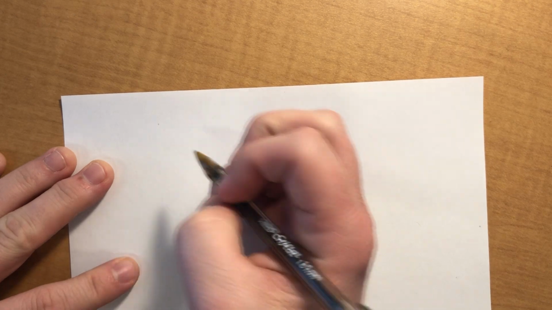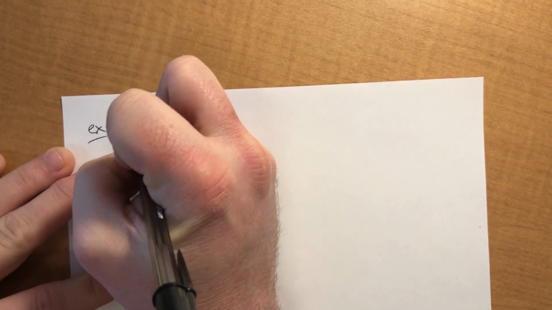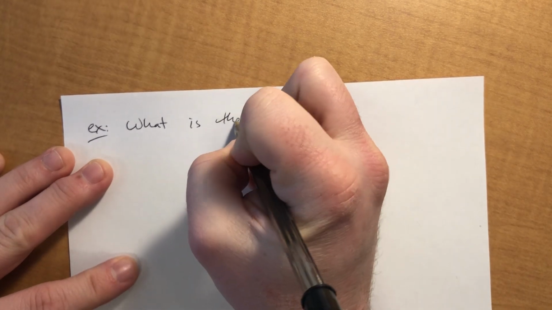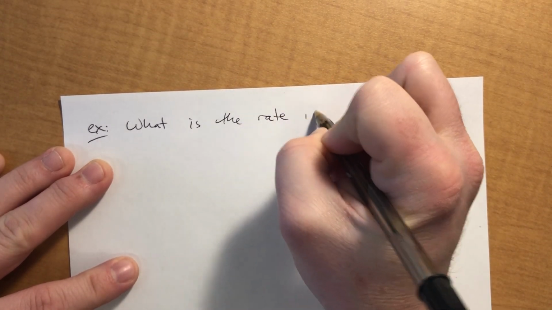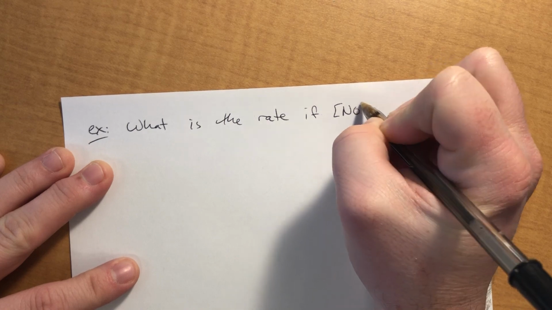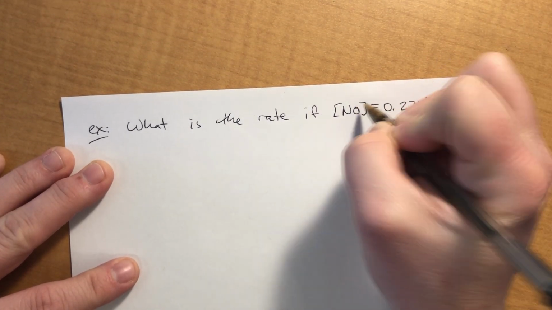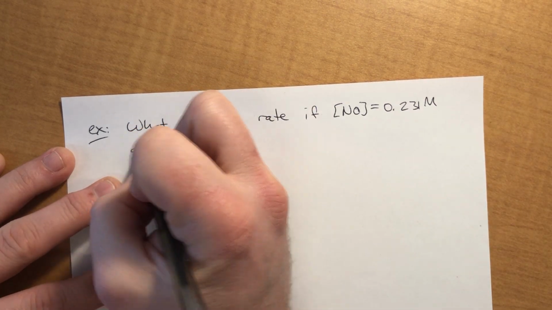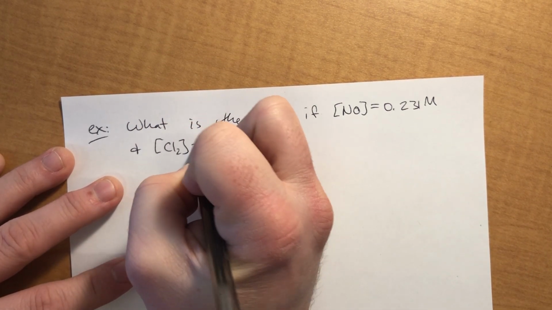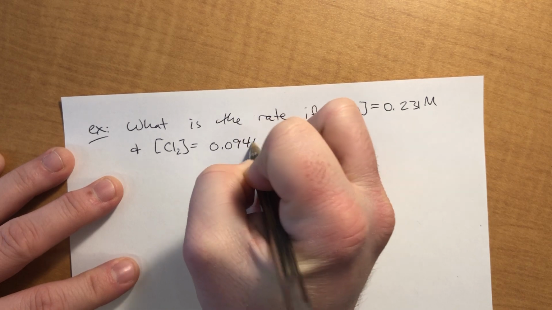Okay, so we want to know, if we ran this reaction, what is the rate if the concentration of NO is equal to 0.231 molar and the concentration of Cl2 is equal to 0.0941 molar.